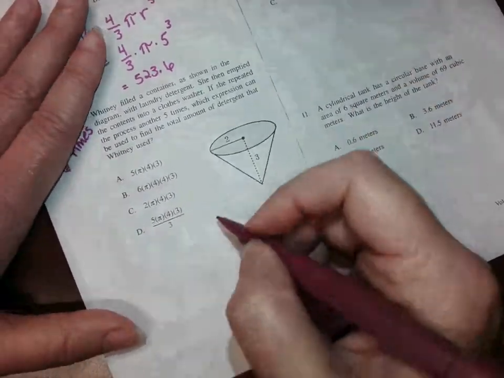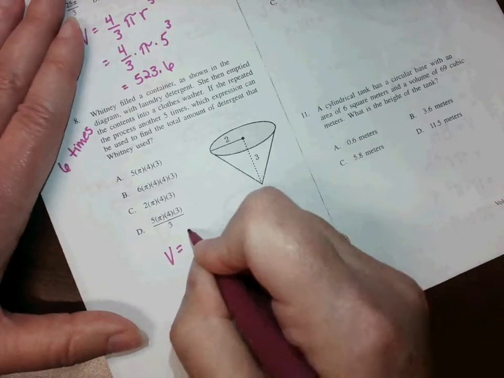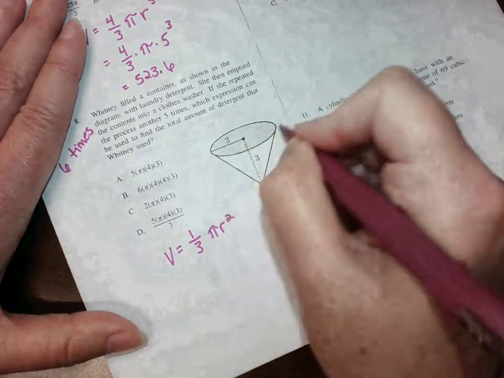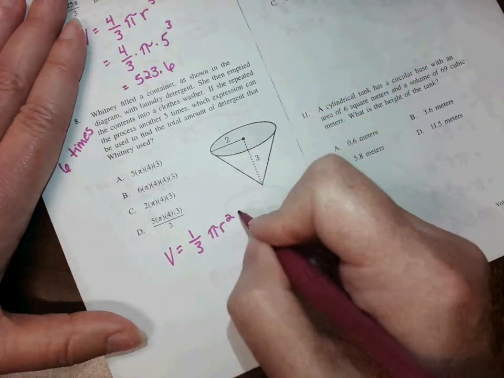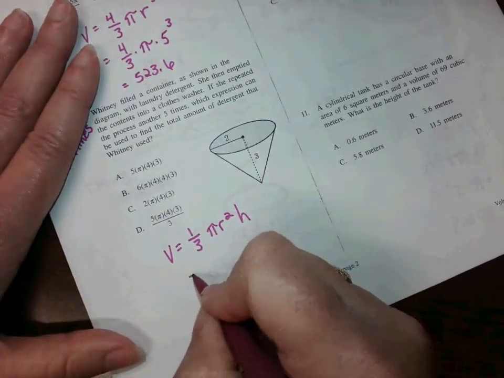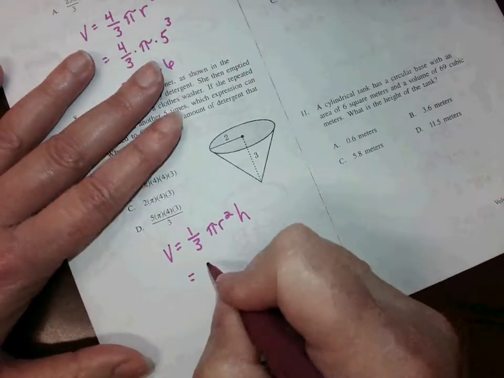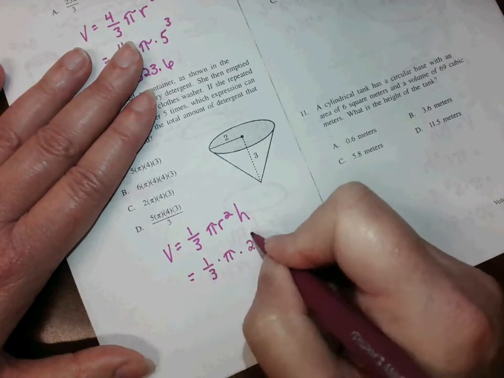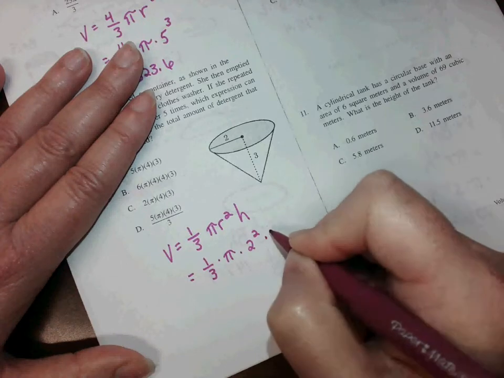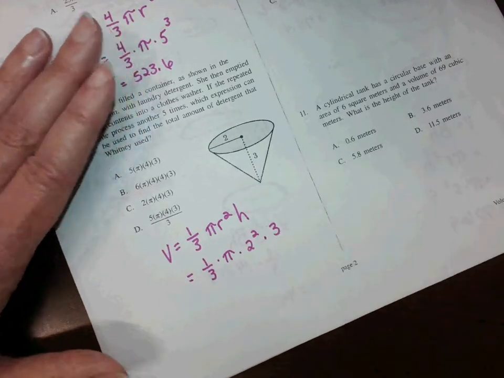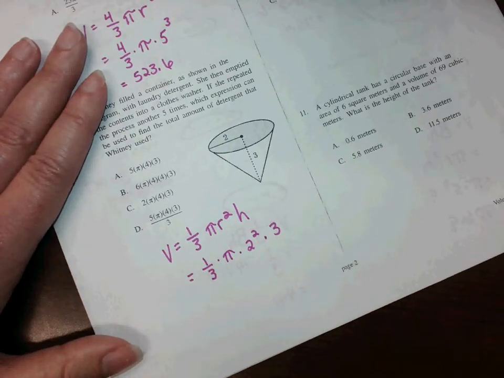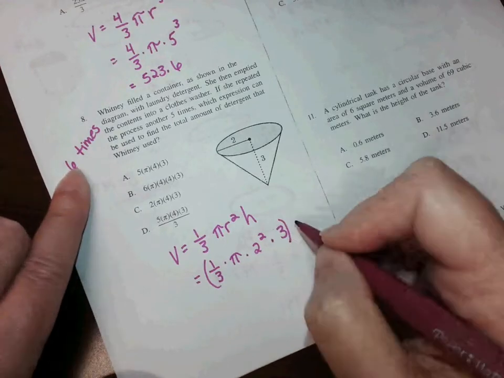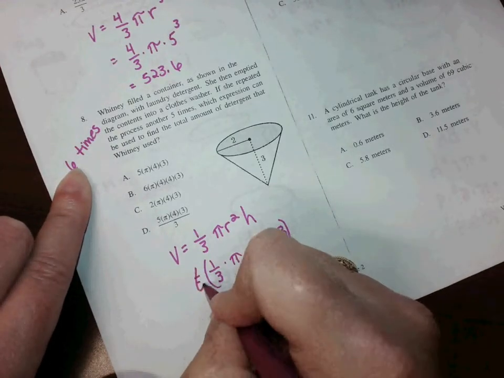Okay, so we've got a cone. So I'm going to write my formula, 1/3 pi r squared, because the area of the circle is pi r squared times the height. And I'm just going to fill in the information that I have. I have 1/3 times pi times the radius times the height. And I need to multiply all of this by 6. So let me just get the 6 here.